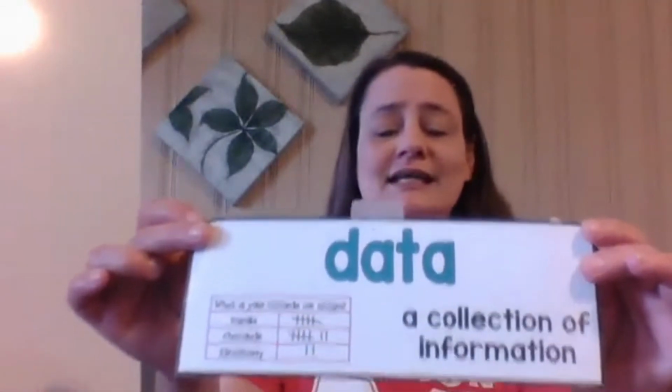It is Tuesday, April the 7th, and today I'm going to talk to you about data, the different kinds of data that we have, and the types of graphs that we put that data on to make it easier to read. So first, what is data, right? Well, data is just a collection of information. Any kind of information that you collect, that's data.